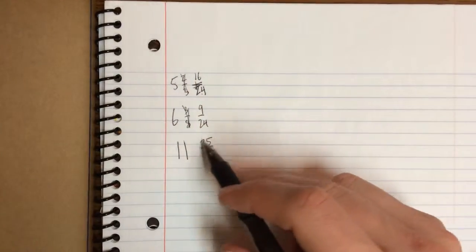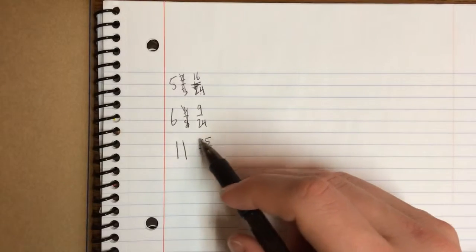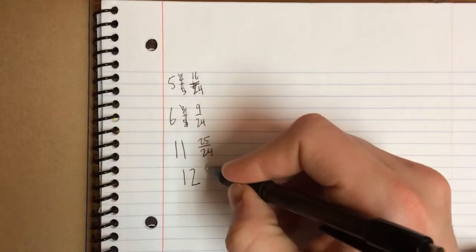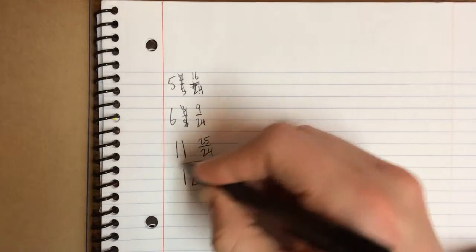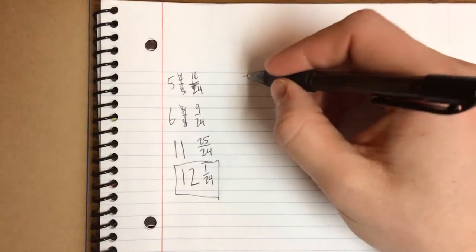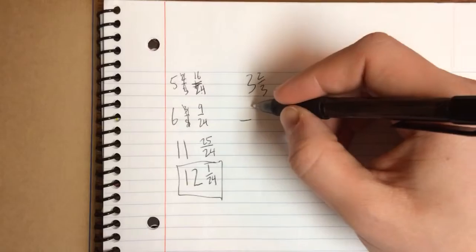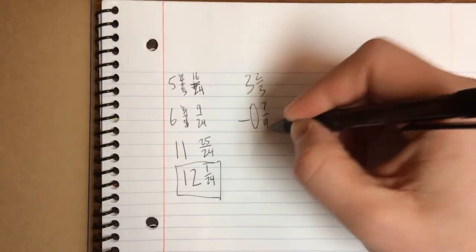And then again, I still have an improper fraction here, so I can rewrite this as 1 1/24, which when added with the 11 becomes 12 1/24. That would be my answer for number 7. Number 8 is 3 2/3 minus 7/9.